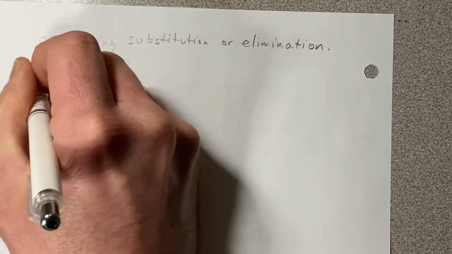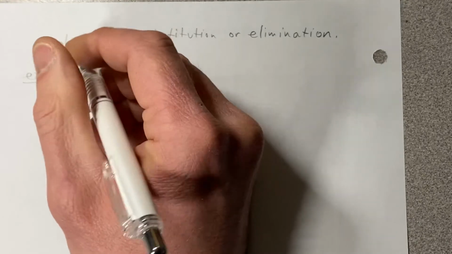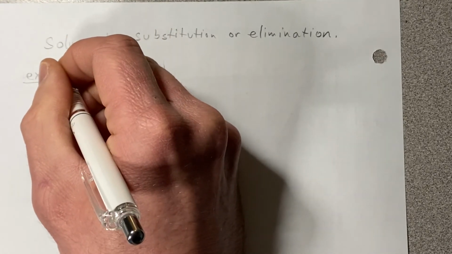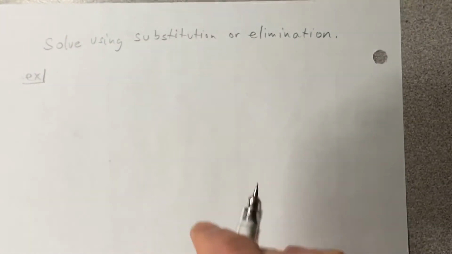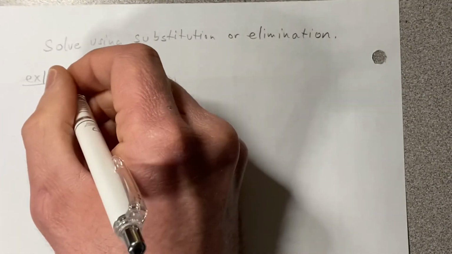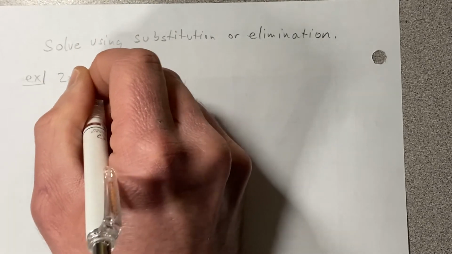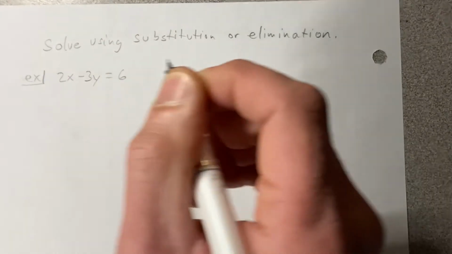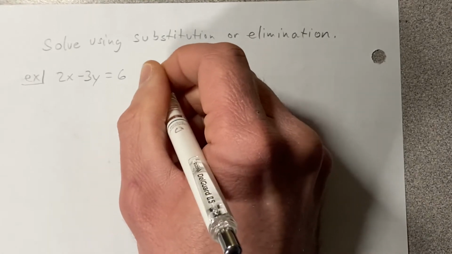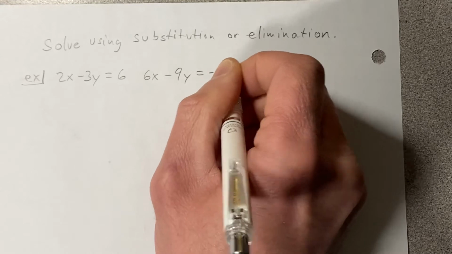And for our first example, remember these are often given to us stacked, so I guess I'll go ahead and stack it. No, I'm not. I'm going to save some time. They're usually given to you stacked, but you want to write them side by side to make everything flow a little better. But 2x minus 3y equals 6 is our first equation. Our second equation is 6x minus 9y equals negative 12.